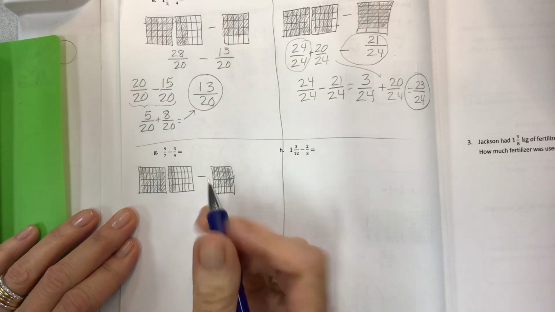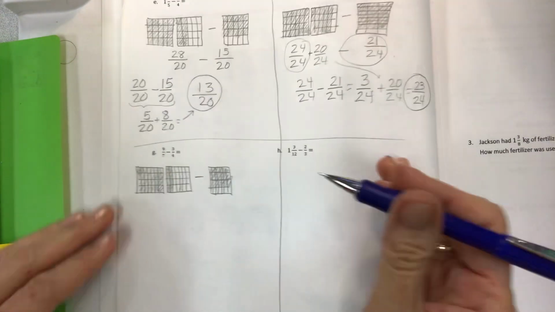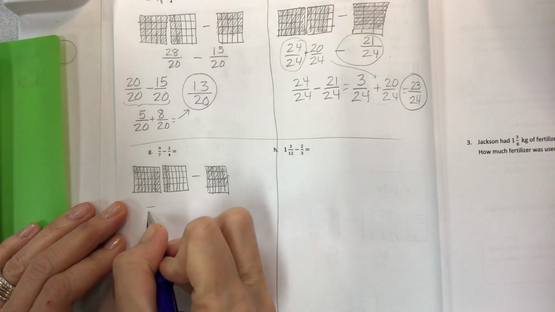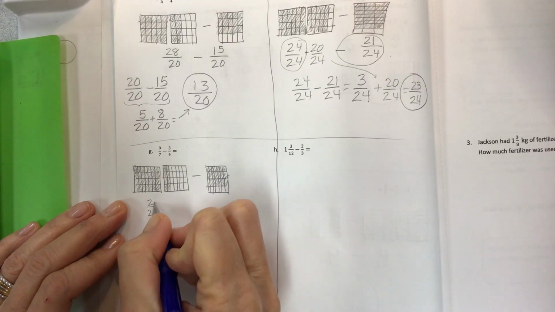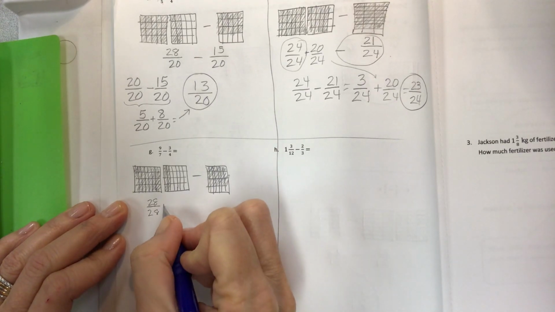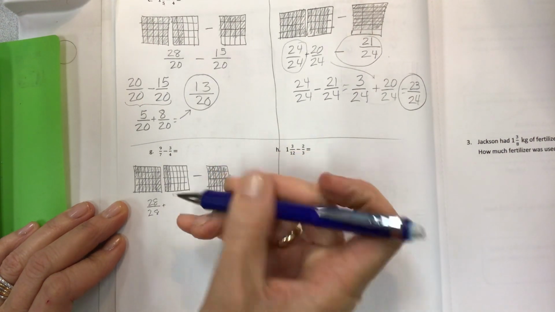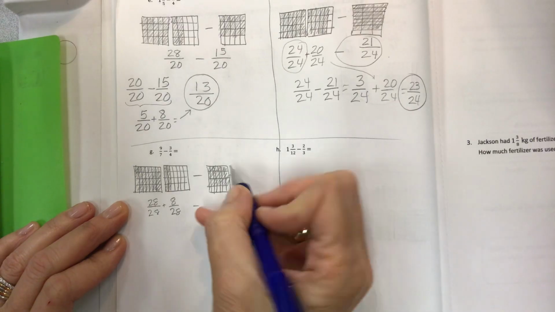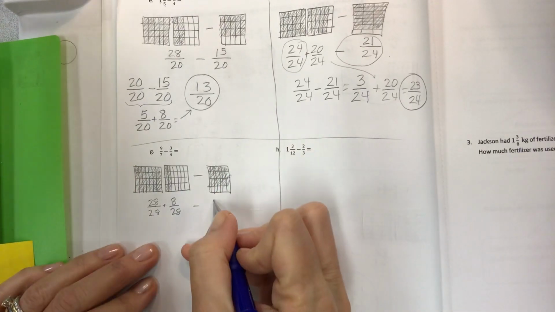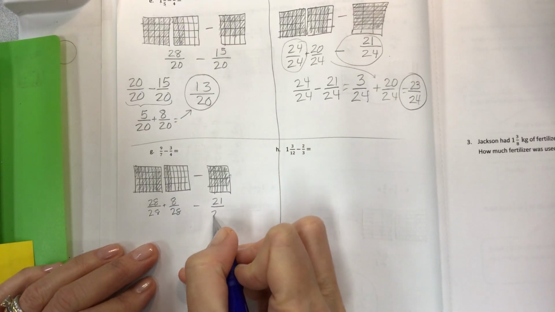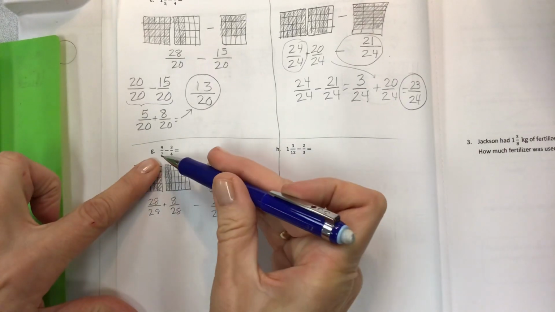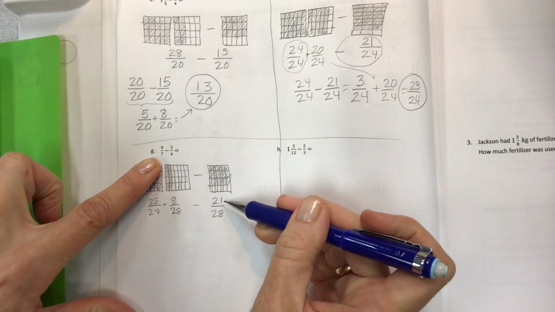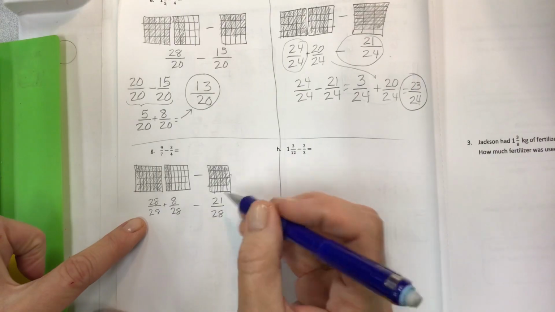And so we know that we have 28 pieces total. Two, 4, 6, 8. And then we have our 21 28ths, which we know it's 7 times 3 to give us our 21.